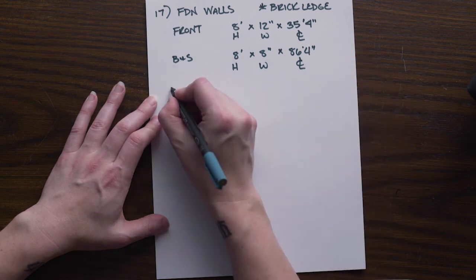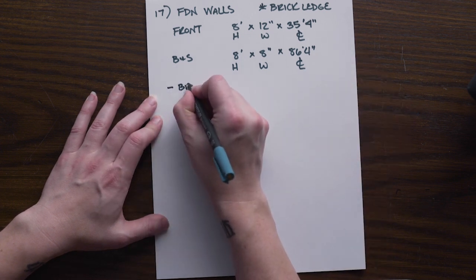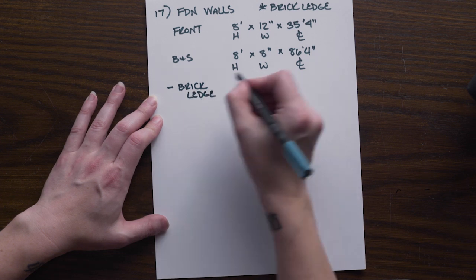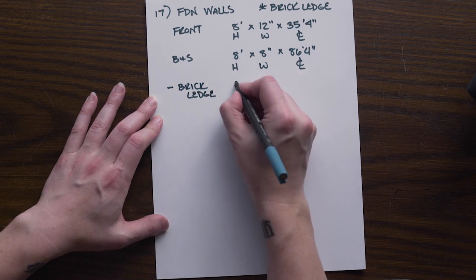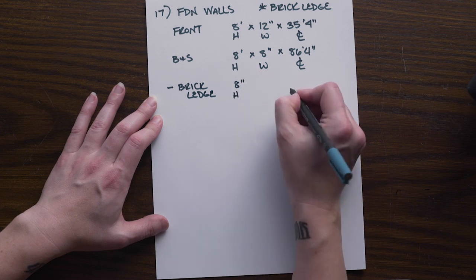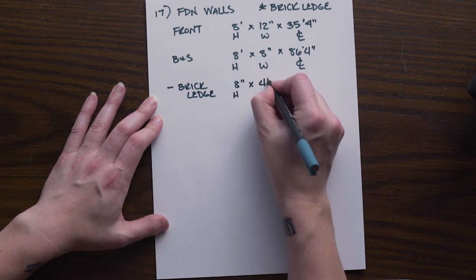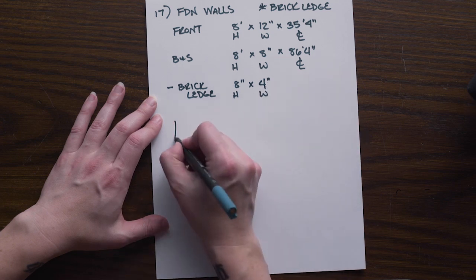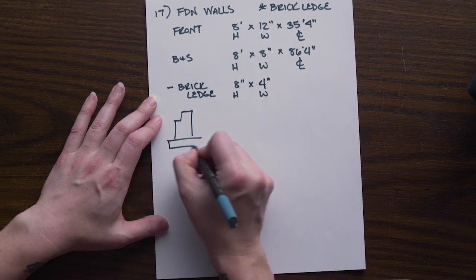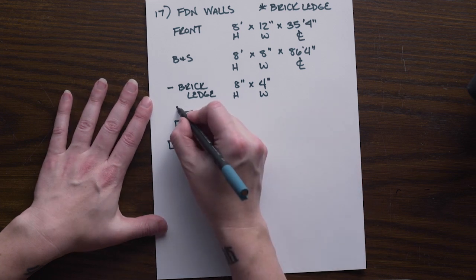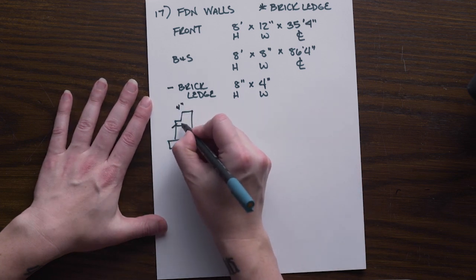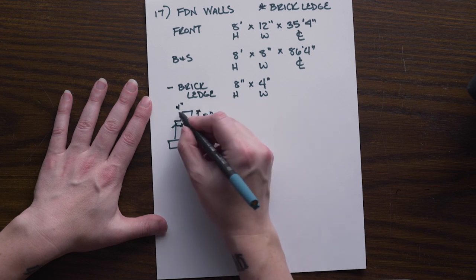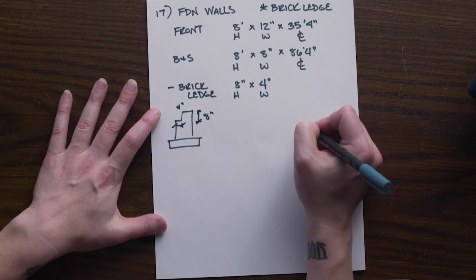But again, we need to subtract the brick ledge. The height of our brick ledge per the plans is 8 inches. The width is going to be 4 inches. So if we're looking at our brick ledge sitting on top of our foundation wall, we have a 4-inch dimension here. Again, height is 8 inches. This is a void. It is not going to be included in our calculation.